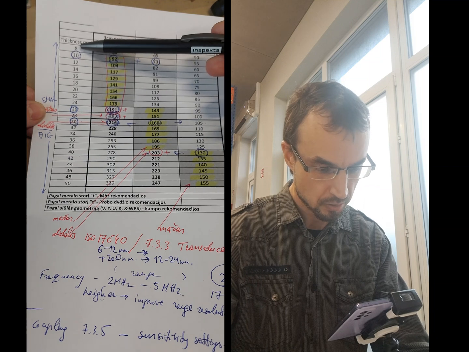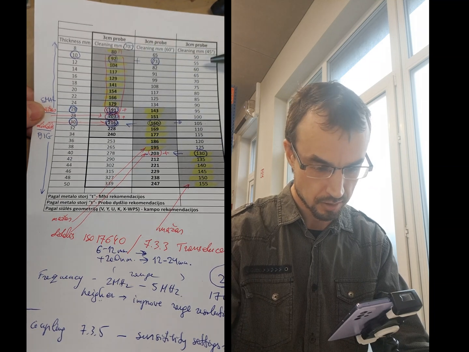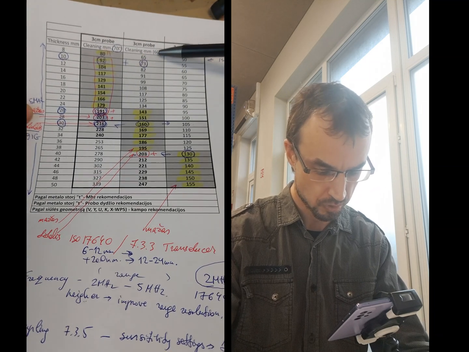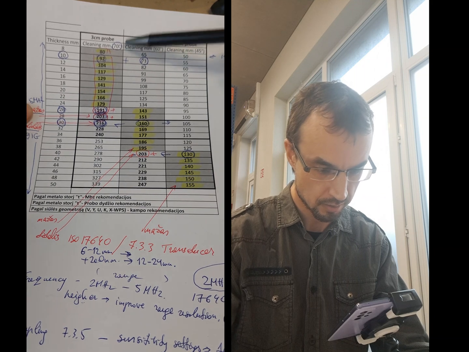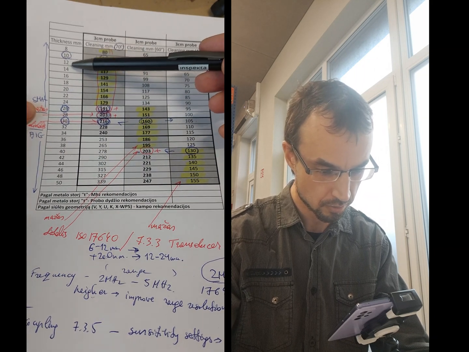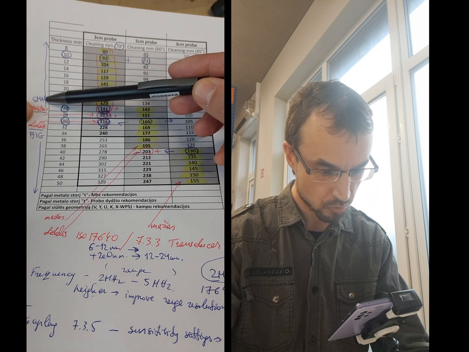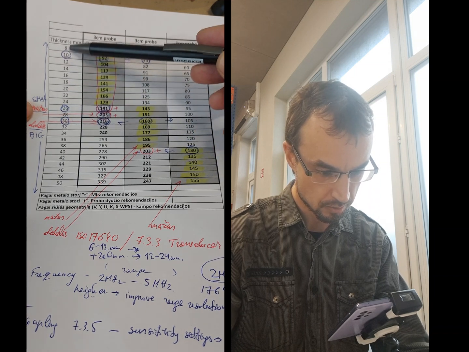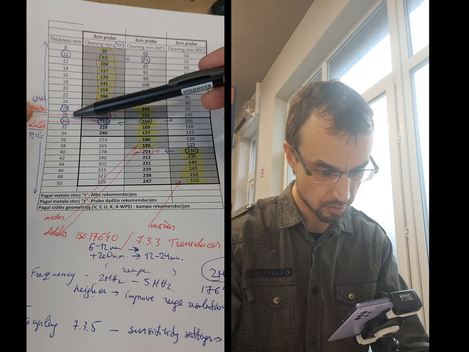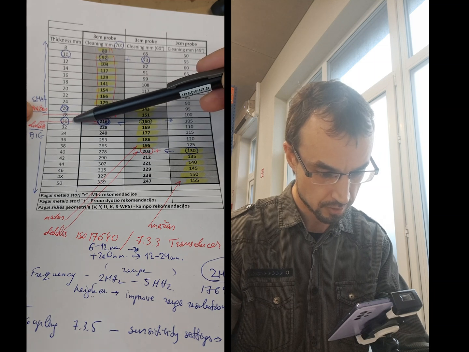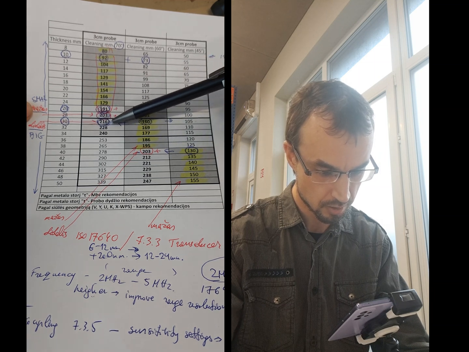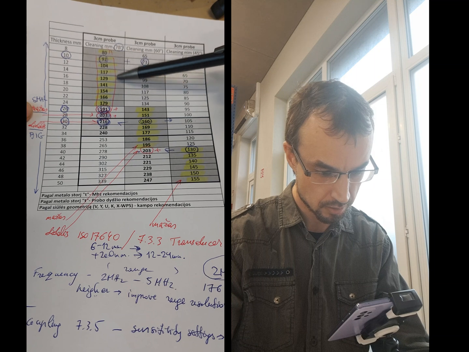We start working with a thickness of 8 millimeters. We have three angles, and according to the thickness, we use a small probe to the thickness of 30 millimeters if the angle is 70.